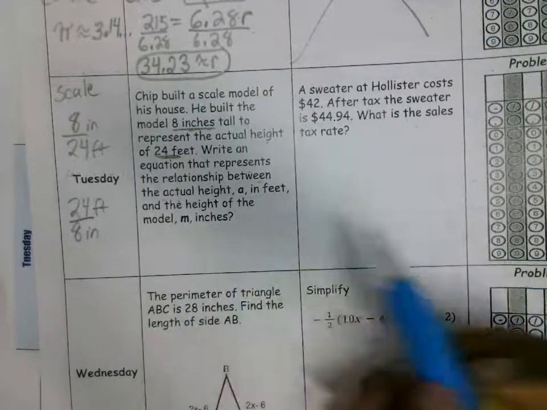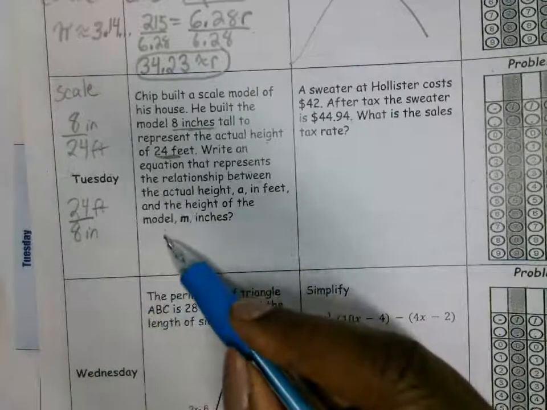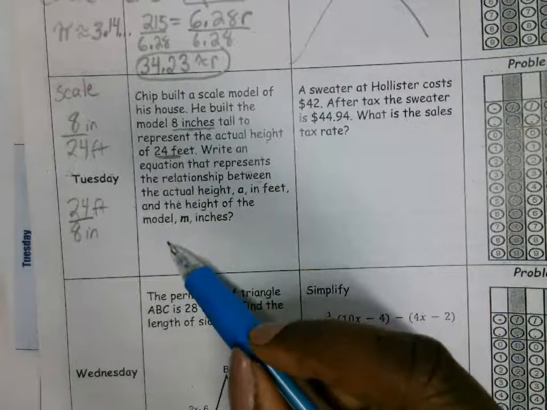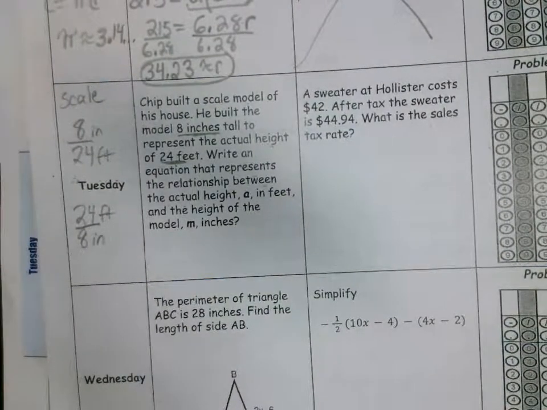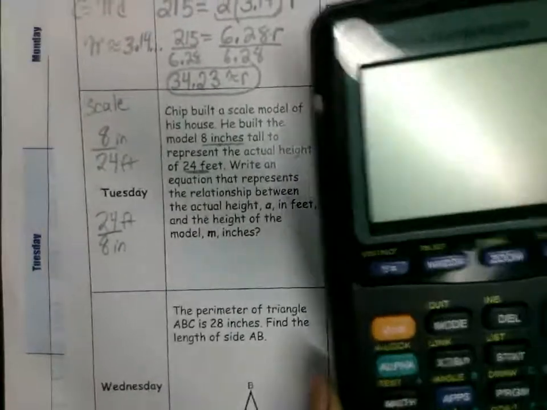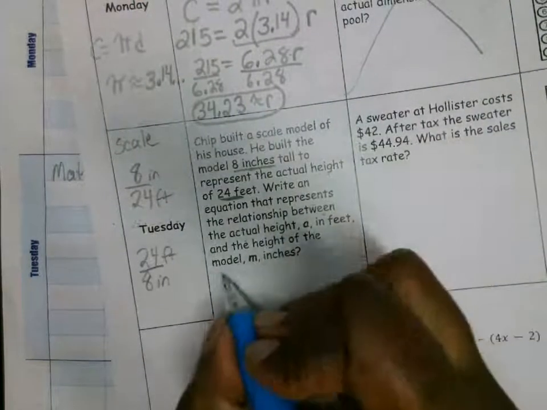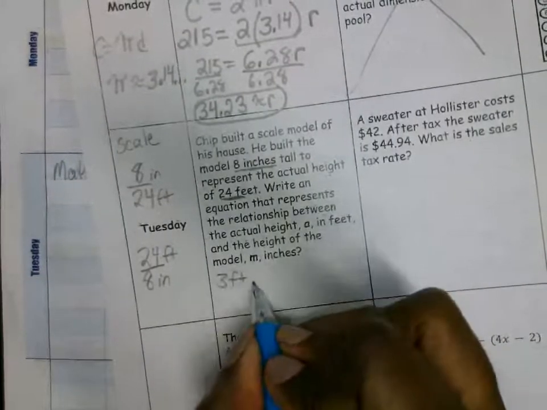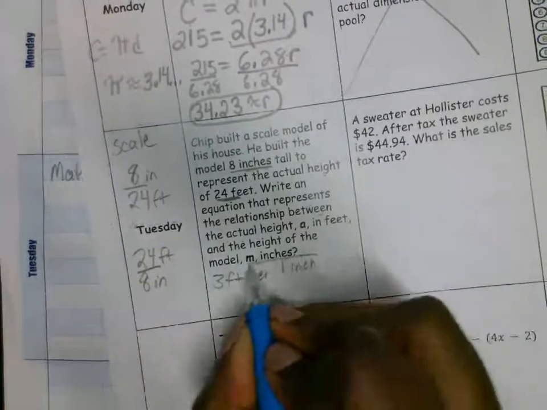In height of the model. Okay, so we're gonna divide to figure out how many feet per inch it's going to be. So let's divide. The actuals on top and the model size is on the bottom. When you divide, what does that give you? What's 24? Some of us can do that in our head. What's 24 divided by 8? Say 3. So it's going to be 3 feet per 1 inch, okay? 3 feet per 1 inch. That's the actual model size.